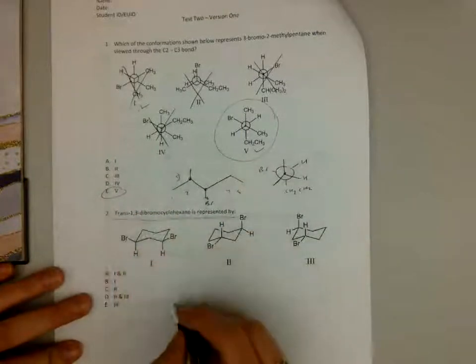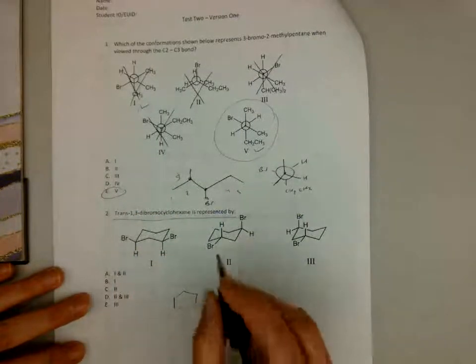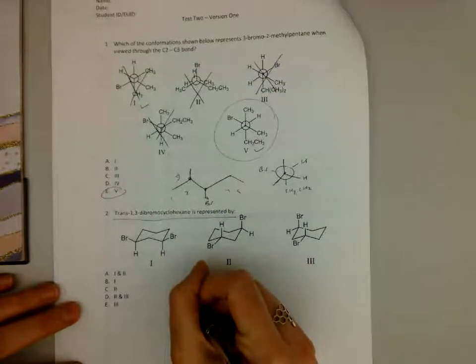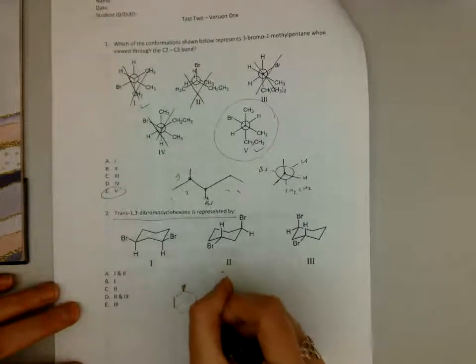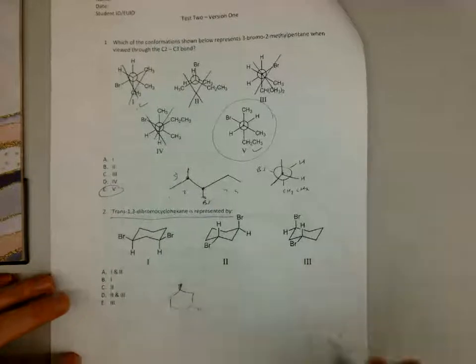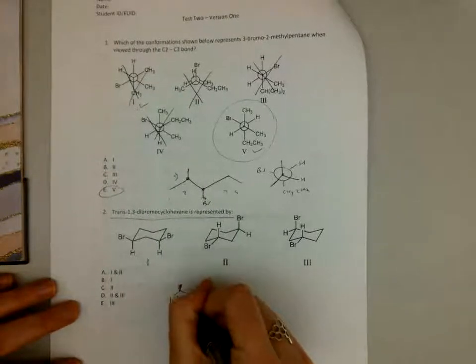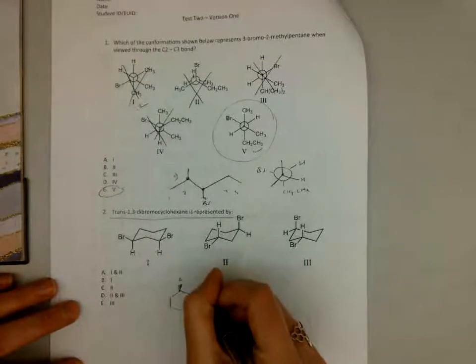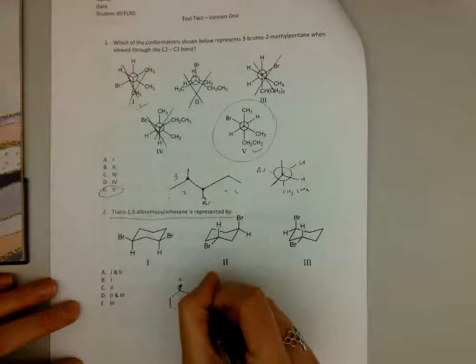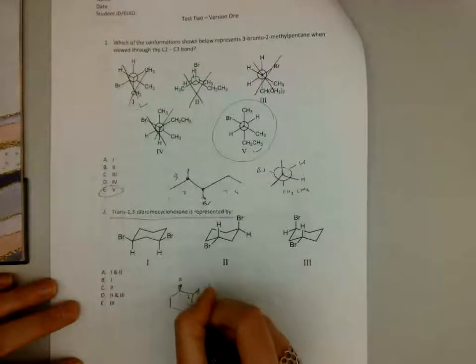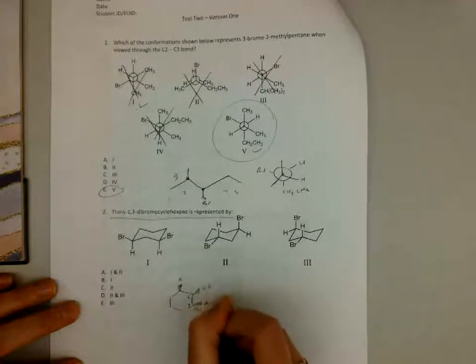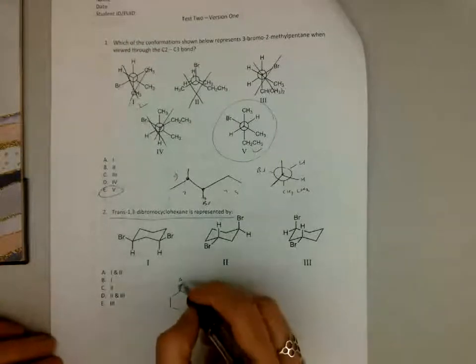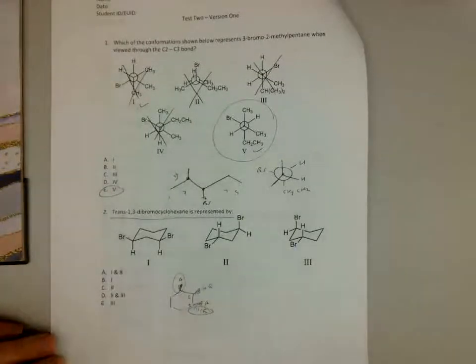Okay, next we'll look at trans-1,3-dibromocyclohexane. So if it's 1,3, one's going to be pointing up and one's going to be pointing down. 1, 2, 3. And this one would be axial. If this had a wedge, it would be equatorial. If this had a wedge, it would be axial, so this would be equatorial. So we need 1 axial and 1 equatorial.